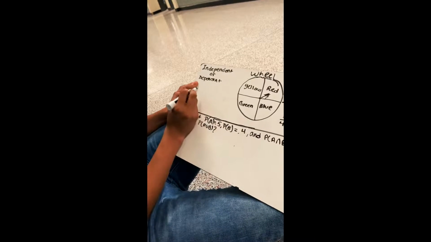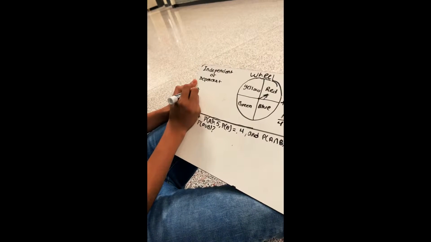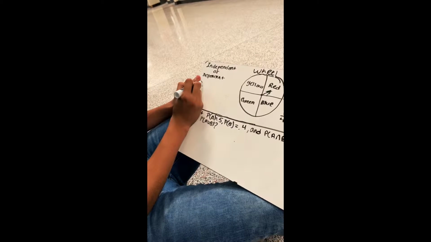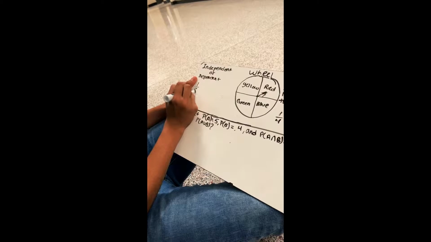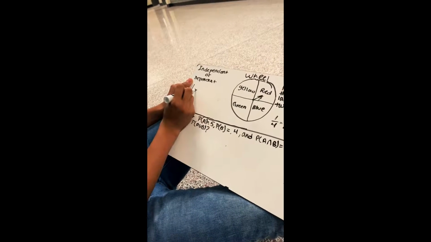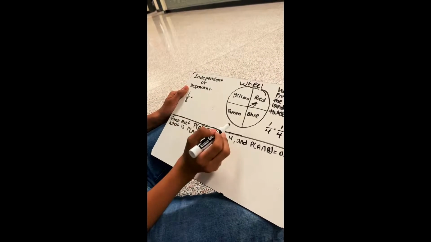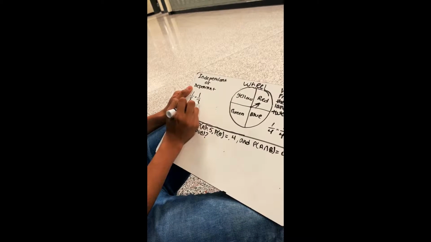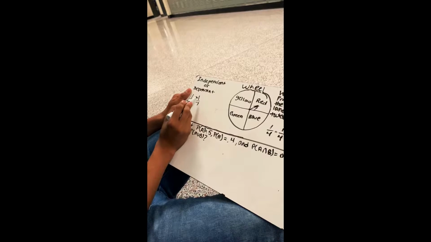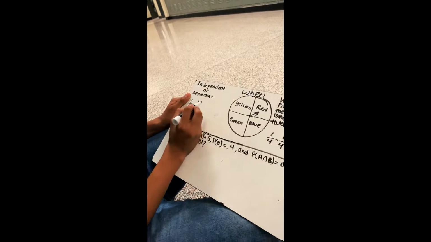Let's say there's 8 sticks, and the probability of getting 1 stick is 1 out of the 8 sticks. Then you pick out a stick another time. That would be 1 out of 7 sticks, since we didn't put that same stick back.